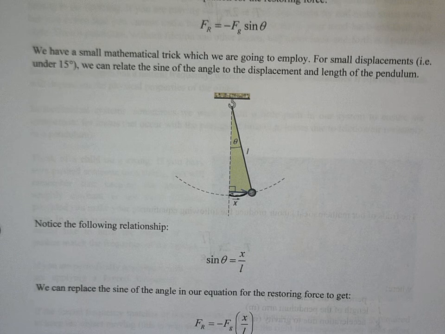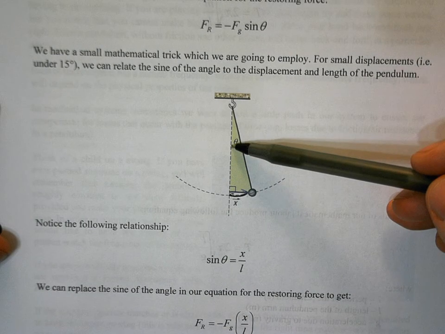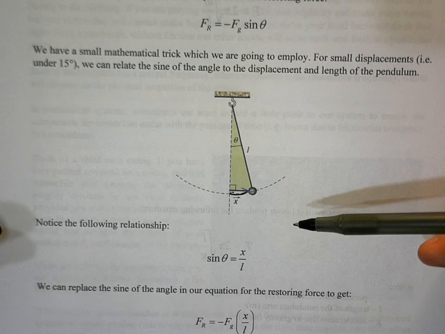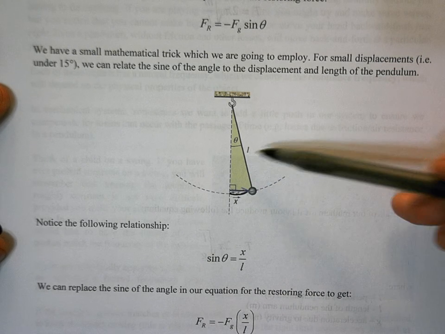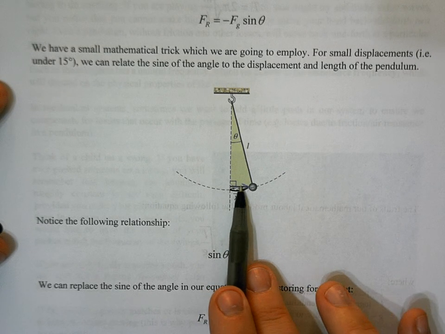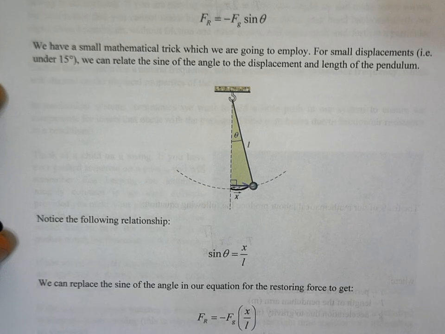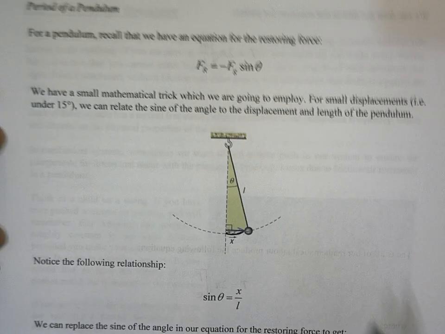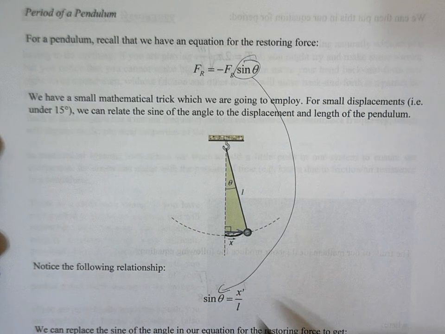Does this affect the exactness of the answer? Yes. Do we still get some good physics out of it and get some great understanding? Absolutely. Well, we can see here that if we know this side, this little displacement x, and we have this angle and this length, well, we know that sine of this angle is going to be that small displacement horizontally divided by the length of the pendulum. Well, good news. In the equation for the restoring force, we have a sine. We also have sine here.